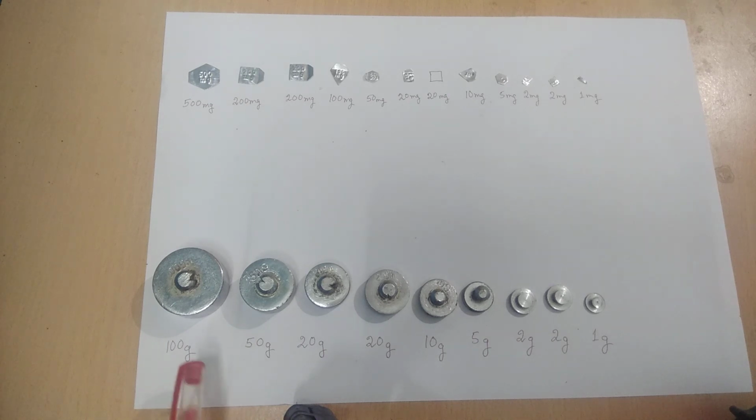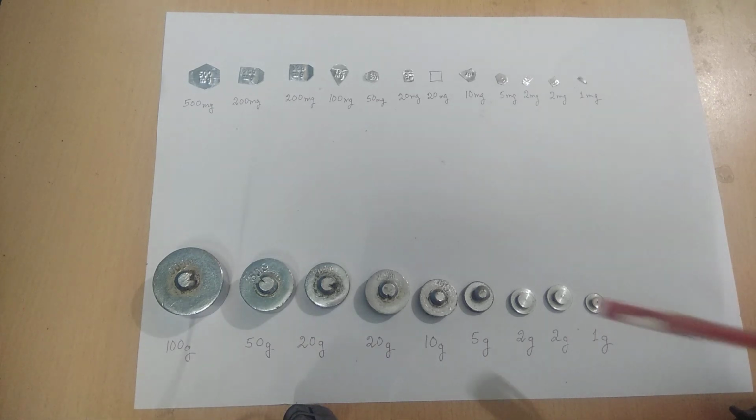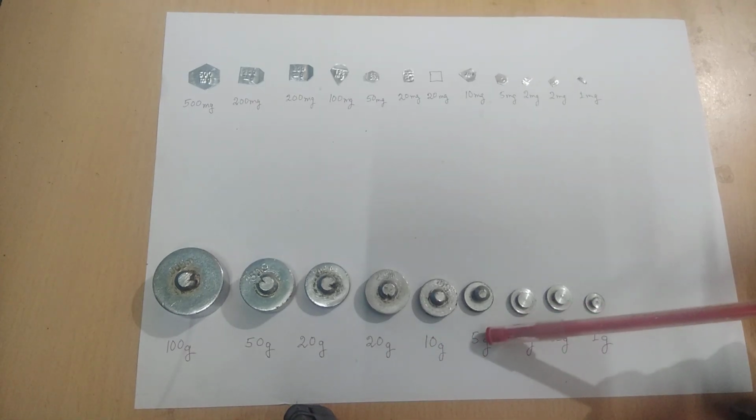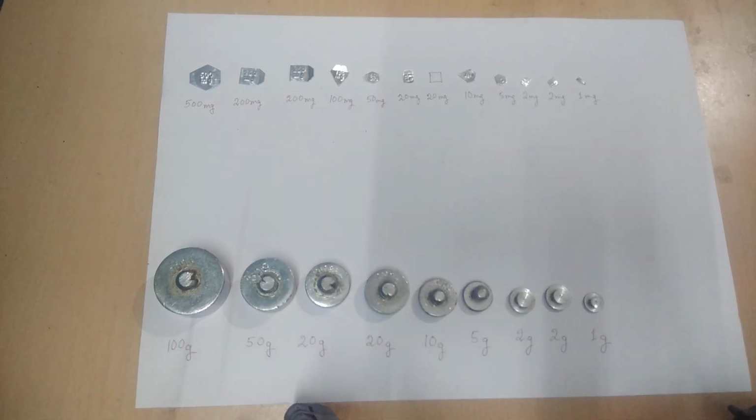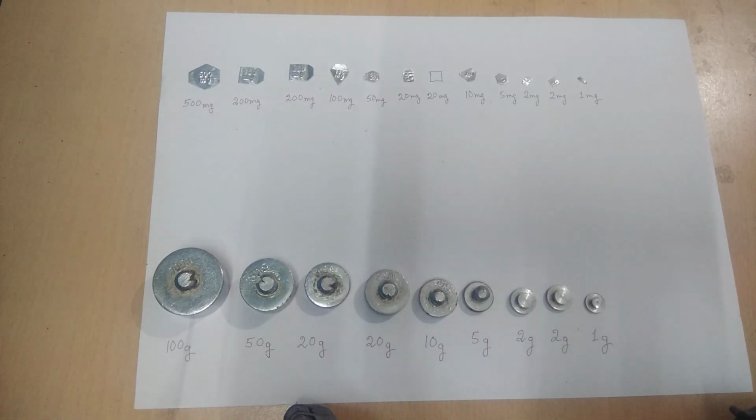What is the ratio? You see this is 100 gram, 100 gram, 50 gram, 20 gram, 20 gram, 10 gram, 5 gram, 2 gram, 2 gram, 1 gram. That means in the physical weight balance, we are getting a ratio.